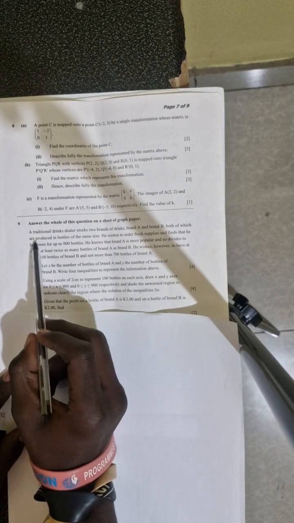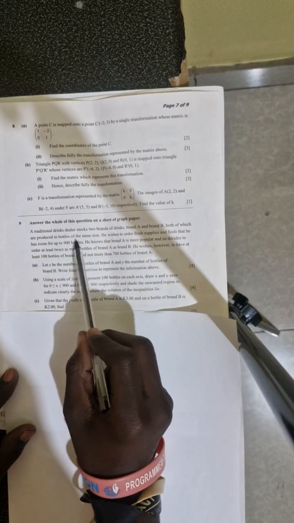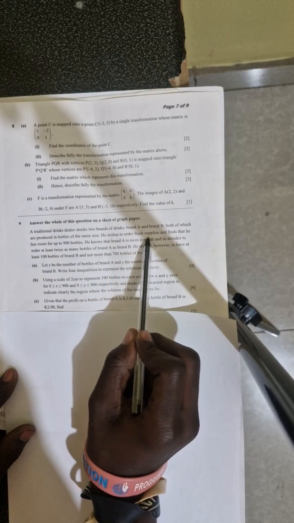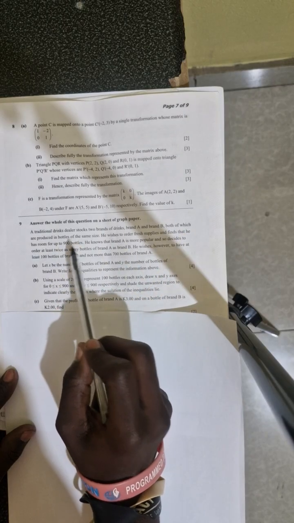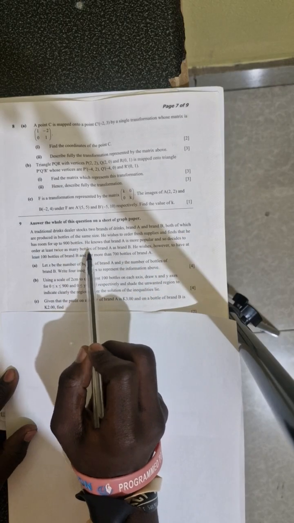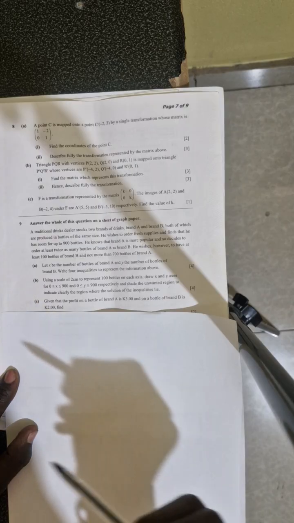So let's try to find the four inequalities in this question here. The main point here is that he wishes to order fresh supplies and finds that he has room for up to 900. So up to means it should not exceed 900.